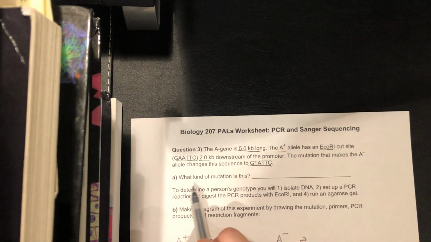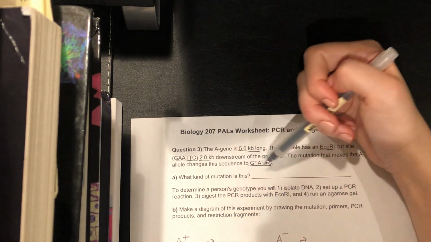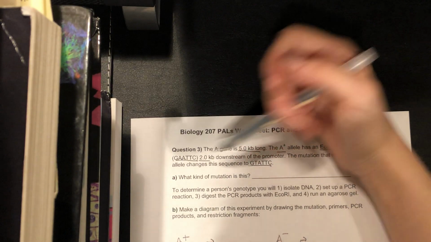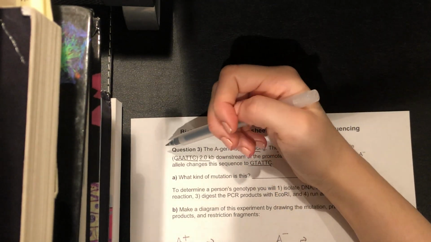But to start off with part A, it tells us what kind of mutation it is. So let's compare these two sequences for our DNA. Here we have a G and a G, that's the same.